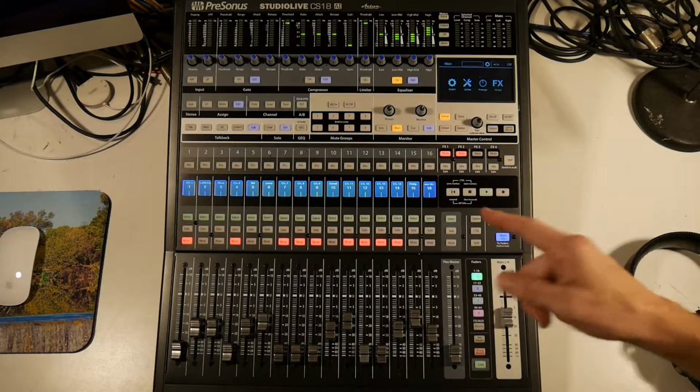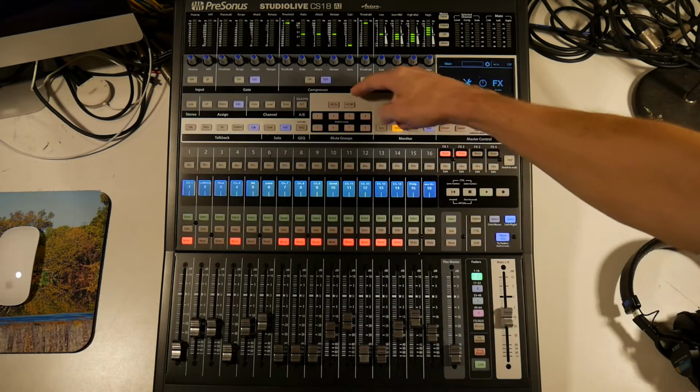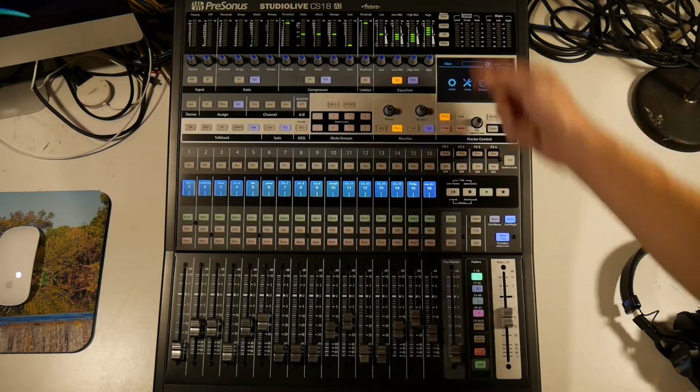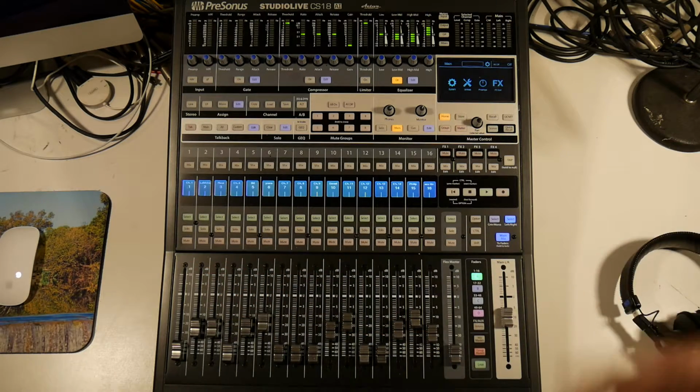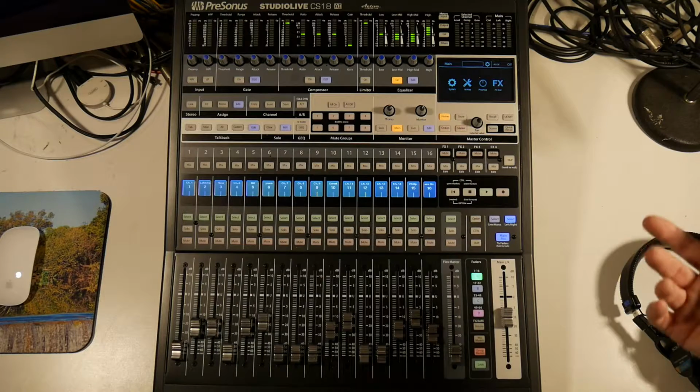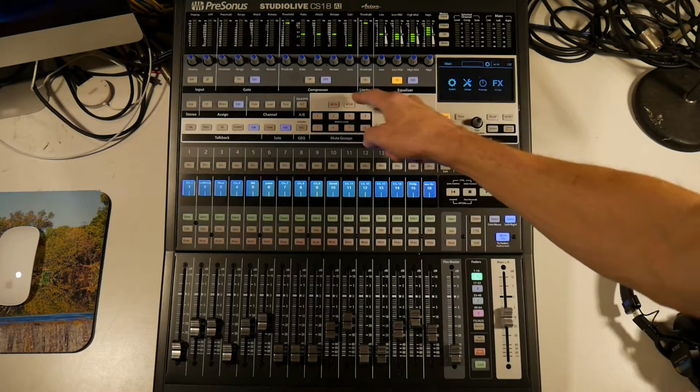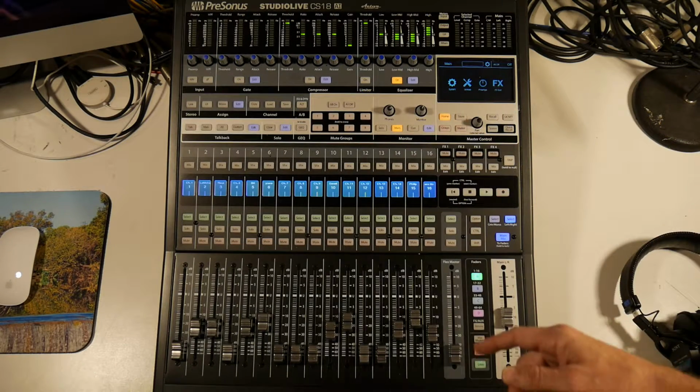The all off works differently. It is destructive. If I touch all off, then all of the muting is off, meaning that every channel is live, every input and output is live right now. So that's important to remember, that that's destructive.